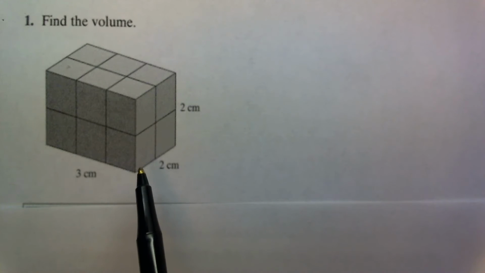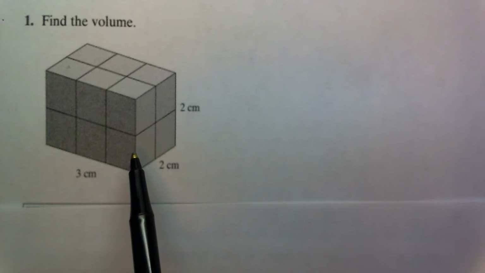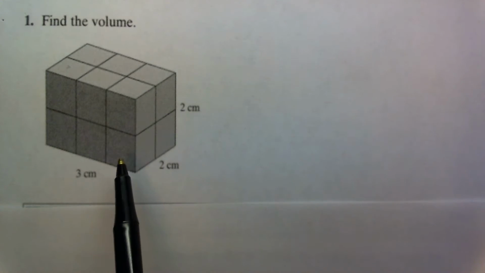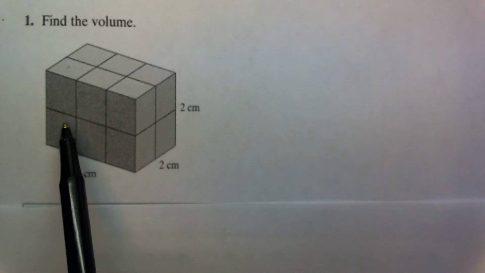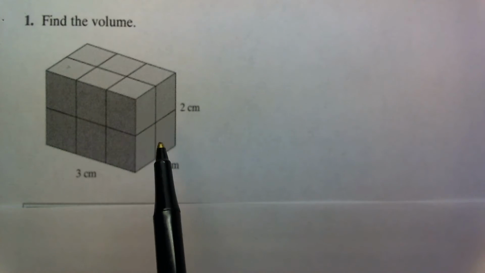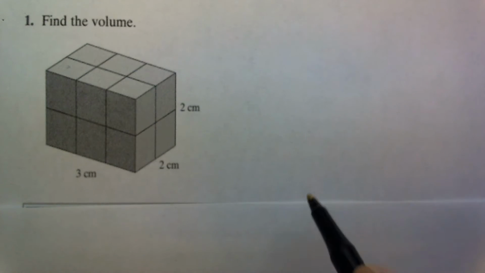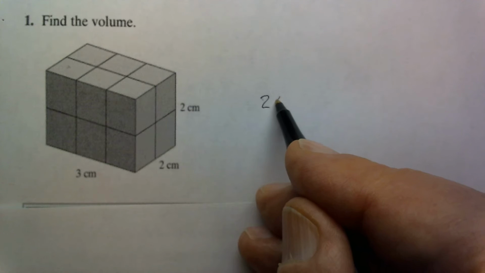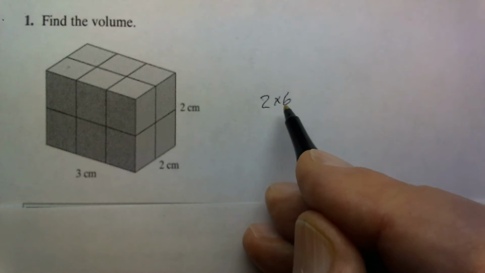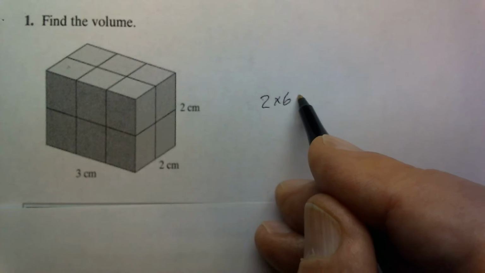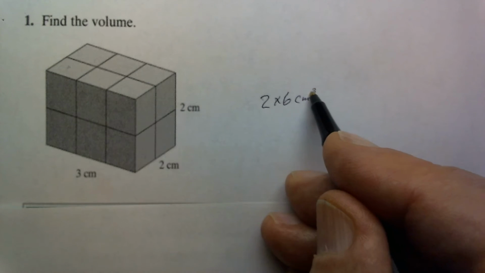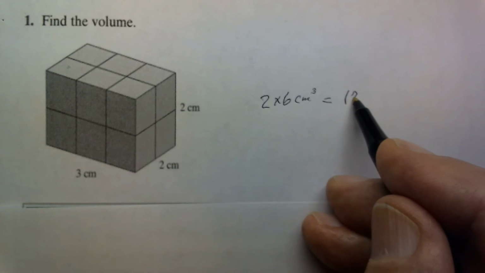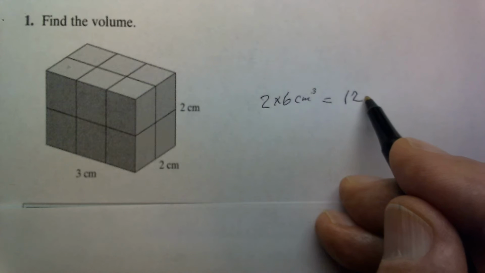In exercise 1, we are supposed to find the volume. We notice we have as a unit cube 1 cubic centimeter, and so we count how many units there are: 1, 2, 3, 4, 5, 6, and we have 2 layers of 6. So 2 times 6 cubic centimeters is equal to 12 cubic centimeters.